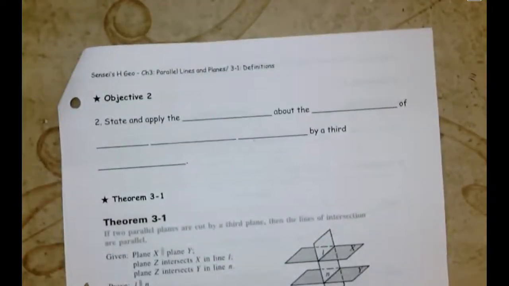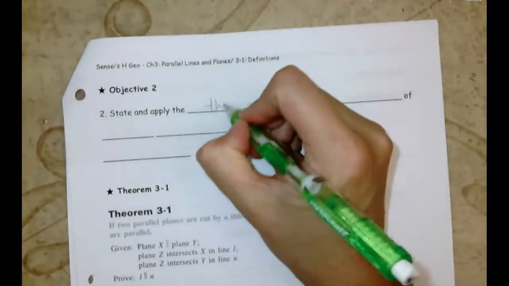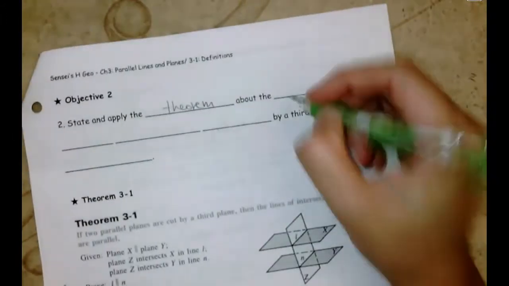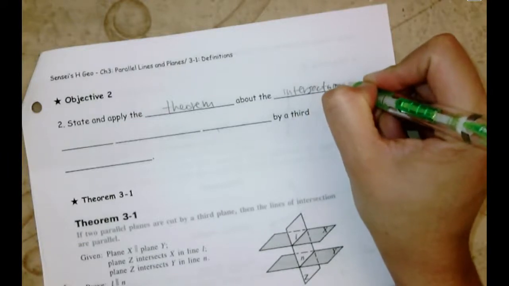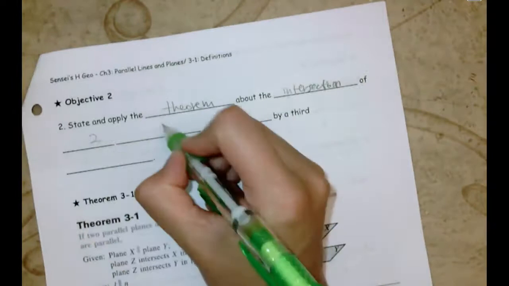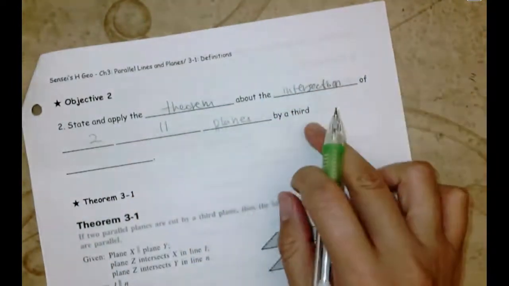All right, Objective 2. State and apply the theorem about the intersection of 2 parallel planes by a third plane.